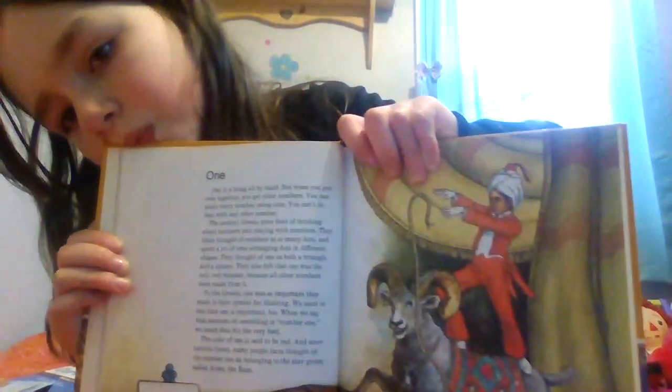Oh wait, it goes up to number 6. Maybe there'll be 6 parts. You know what? What if I just read one more? Okay, this is the one picture. It looks like it's with a goat. Okay, pretty cool.